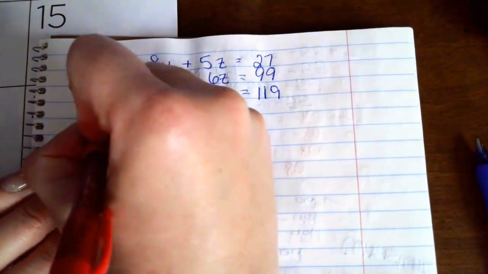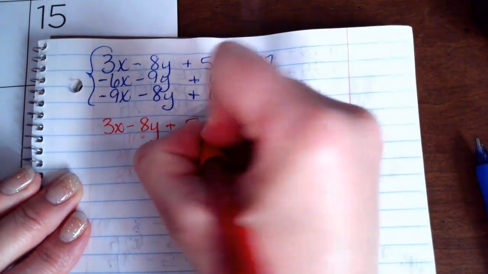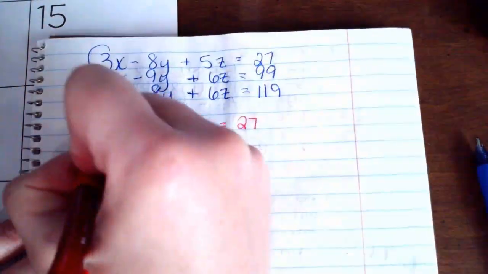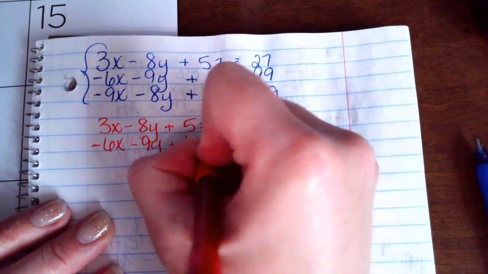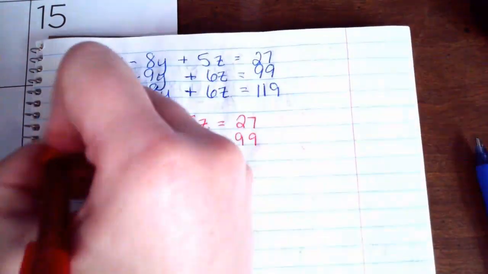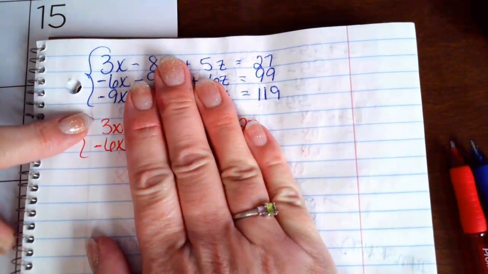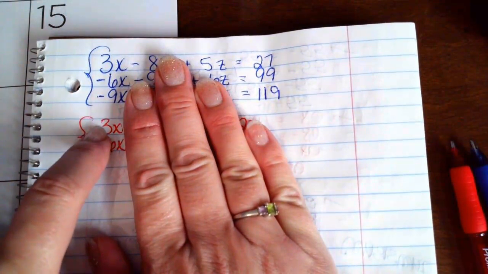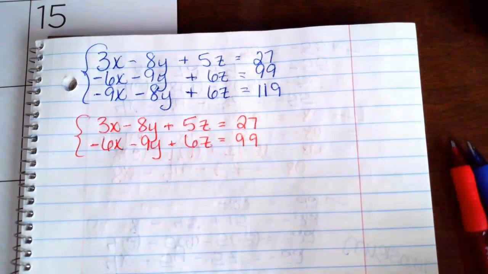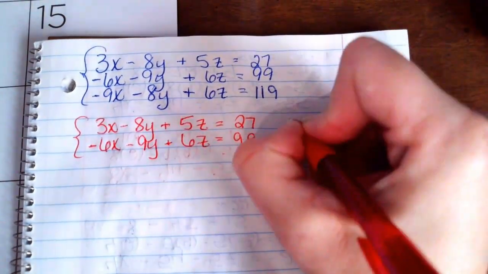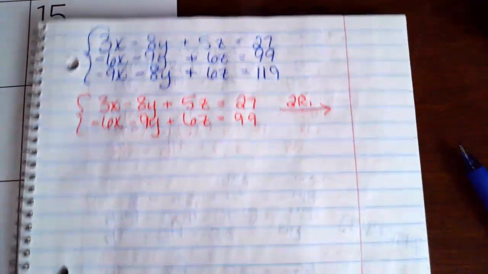So equation 1 is 3x minus 8y plus 5z is 27, and equation 2 is negative 6x minus 9y plus 6z is 99. So if I want to kill off my x's, then this has a 3x and that has a negative 6x. If this was a positive 6, then those would eliminate one another. So how do I make a 3 into a 6? I multiply it by 2. So I'm going to take 2 times row 1.